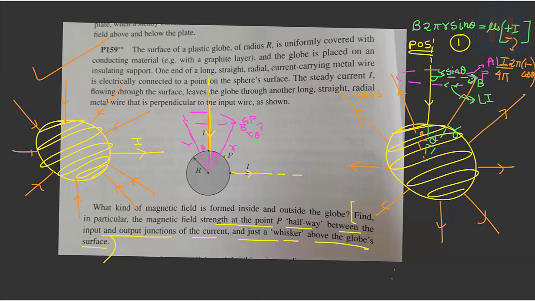So basically, what we have written is B into 2 pi small r sine theta, in that case, is mu naught into capital I into 1 minus 1 upon 2 into 1 minus cos theta.